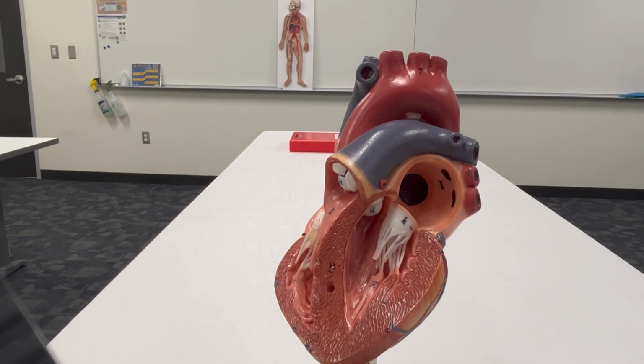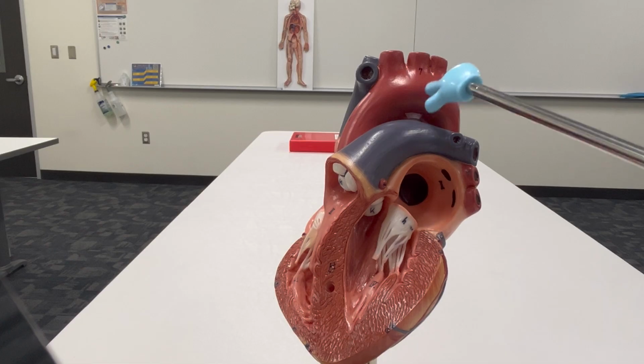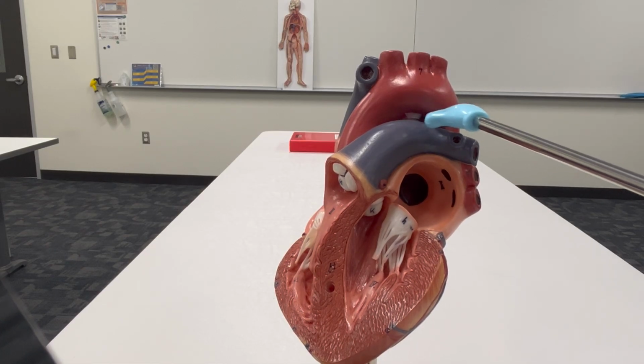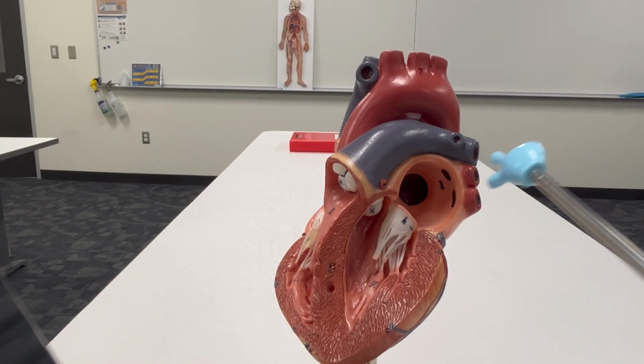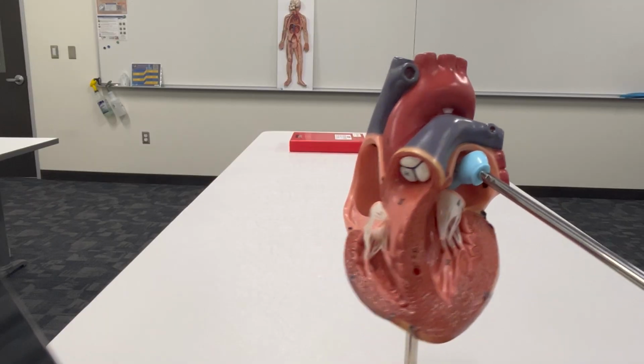Here this is the ascending aorta, aortic arch, then descending aorta. Fossa ovalis, you cannot see this portion over here. You can see the ligamentum arteriosum, which is a remnant at this moment. It is not a functional structure.